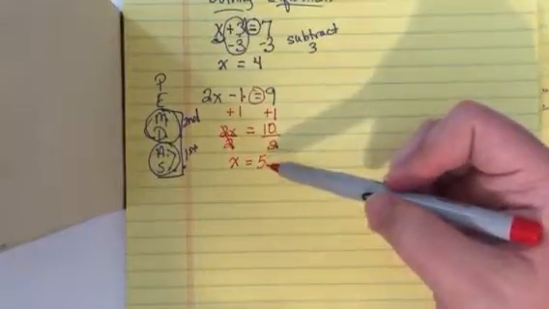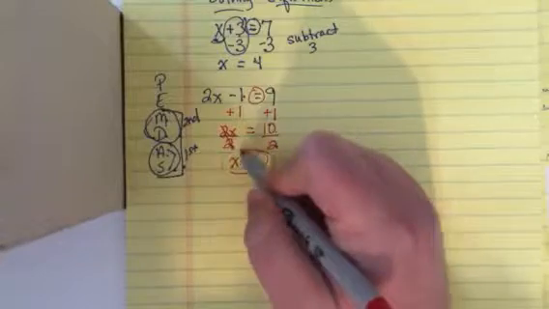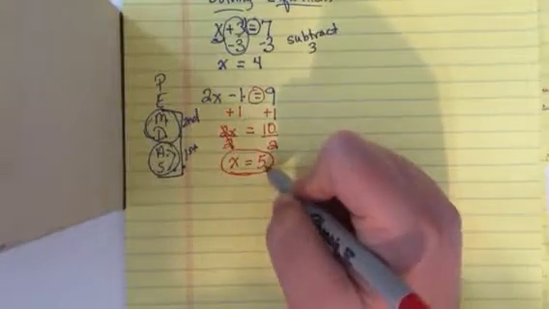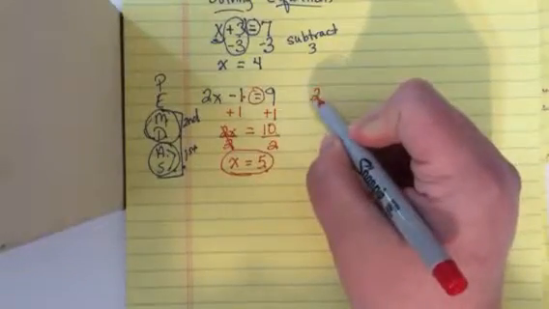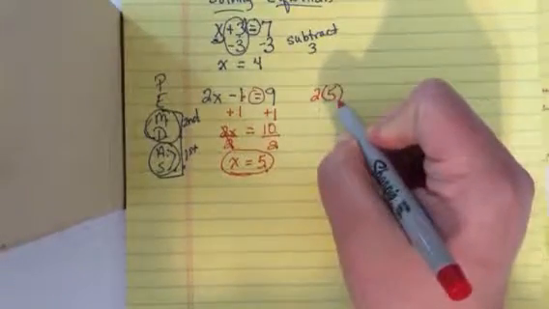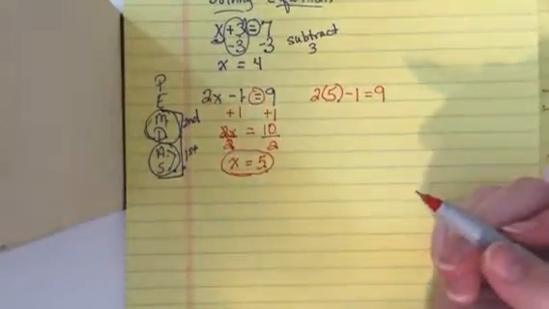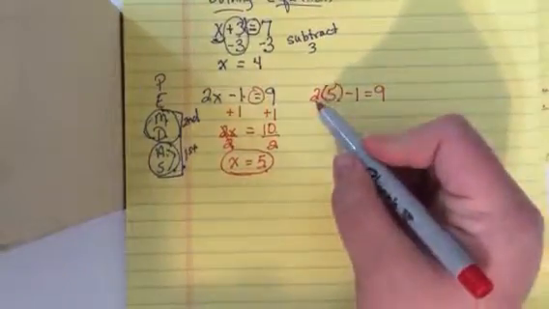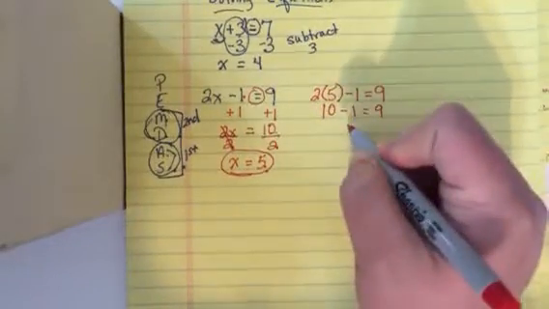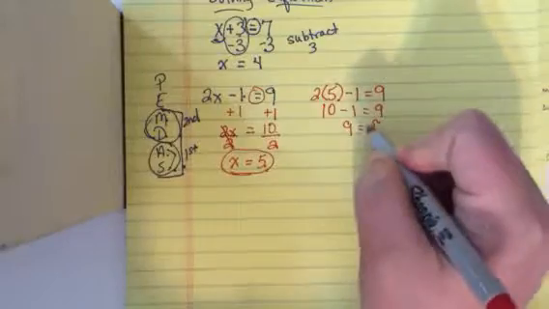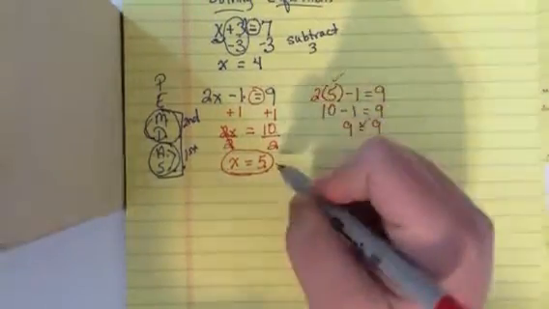Now, if I want to double check and make sure I worked my equation out correctly, if I have found that x equals 5, I'm going to take that 5 and substitute it in for the x. So I'm going to say 2 times 5 minus 1, hopefully, is going to equal 9. 2 times 5 is 10. 10 minus 1 is 9. 9 equals 9. So my solution here, this 5, is correct.